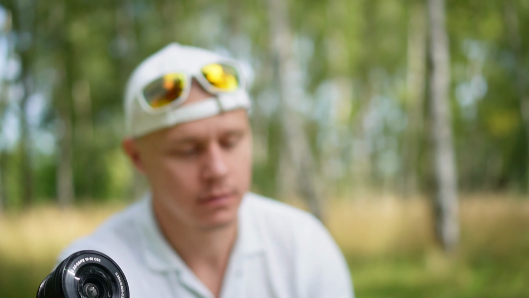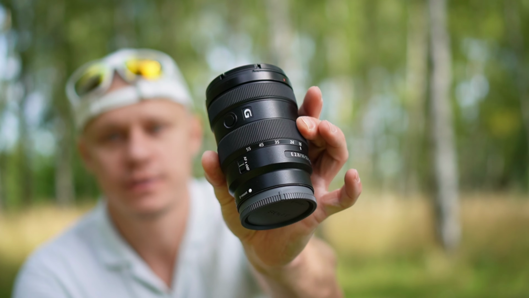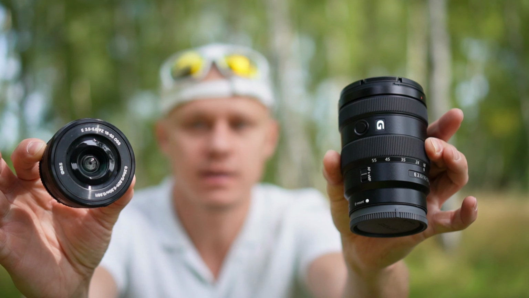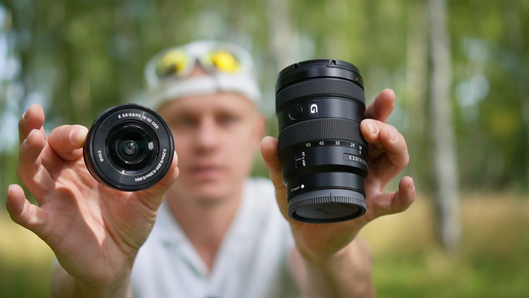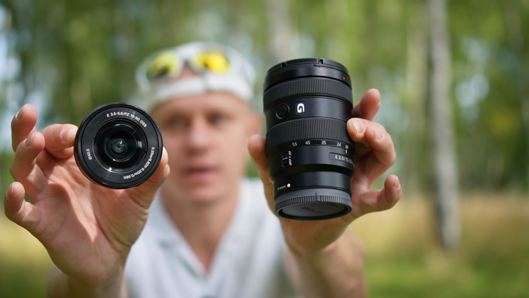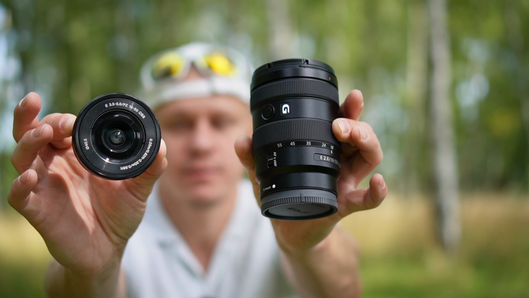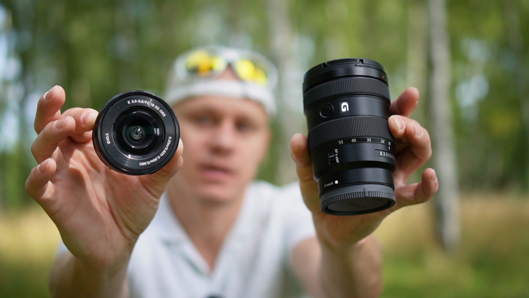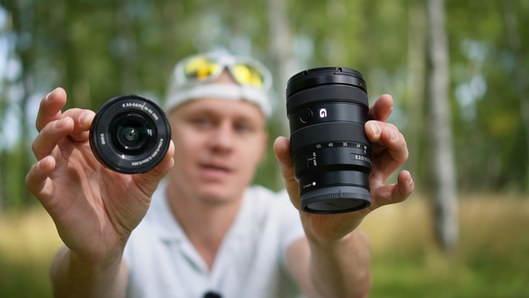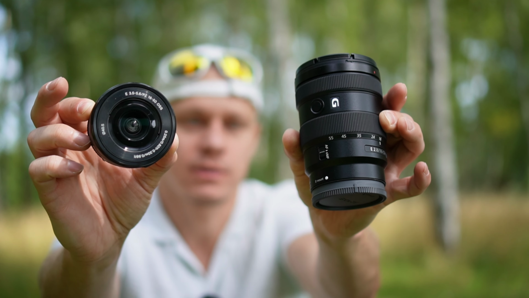16 to 50 versus 16 to 55 f2.8. So the kit lens and the G lens. So 16 to 55 f2.8 versus 16 to 50 f3.5 to f5.6. So I think that if you are interested in both of these lenses, this is why you are here today, and I am going to compare these two lenses because I'm curious how much better the 16 to 55 is.